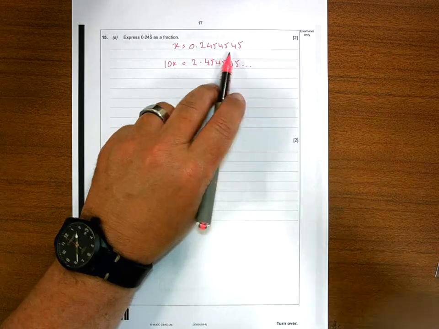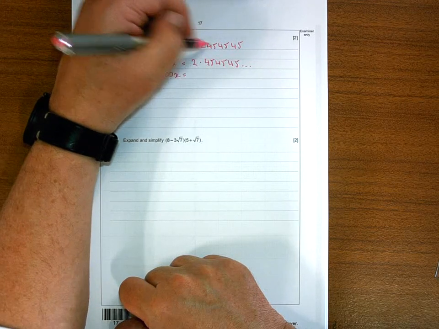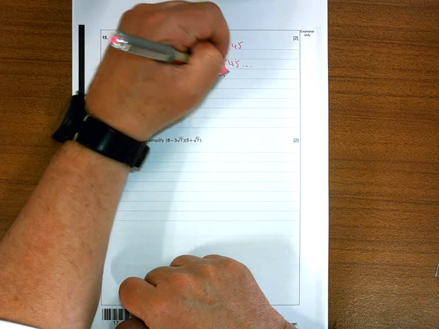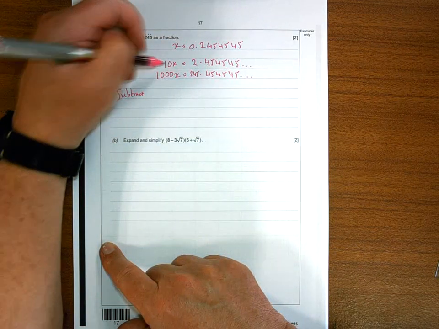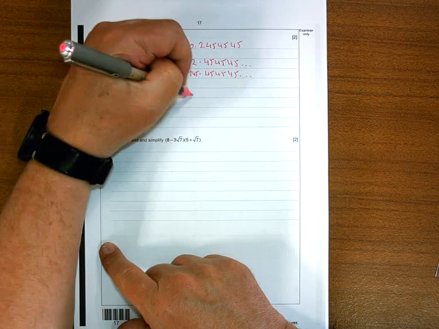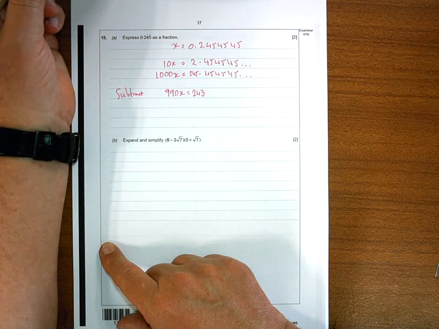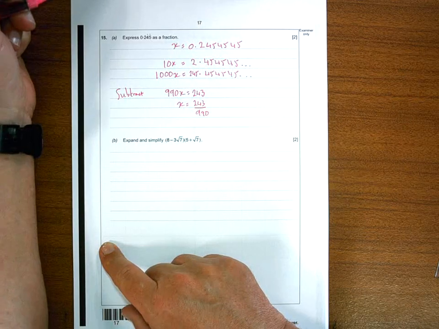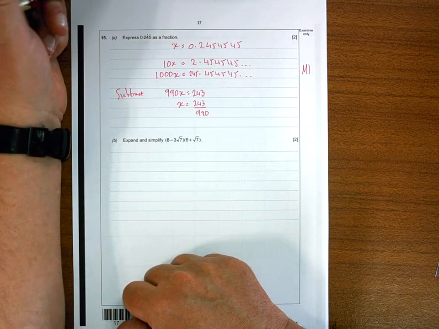So I need to multiply it by 1,000, which would then give me 245.454545. Subtract. 1,000 take away 10 is 990. 245 take away 2 is 243. All the decimals go. x would be 243 out of 990. 1 mark for the method of eliminating the decimal, 1 mark for turning it into a fraction.